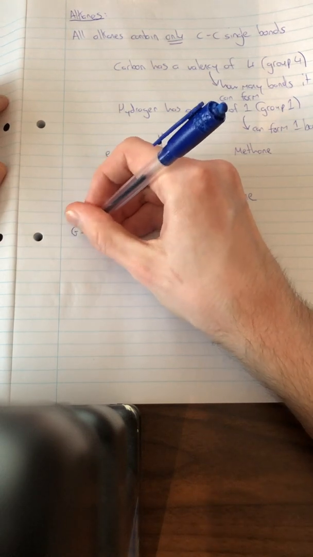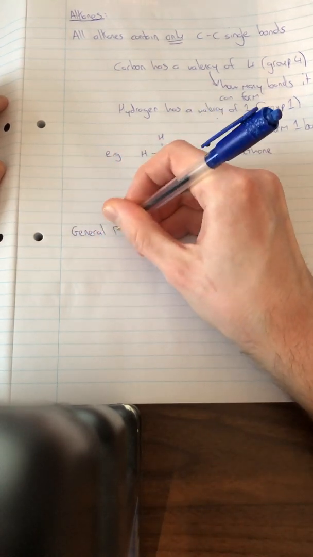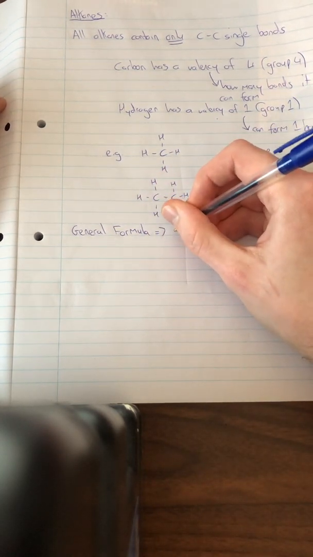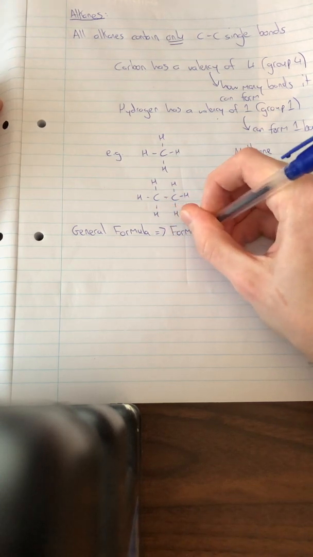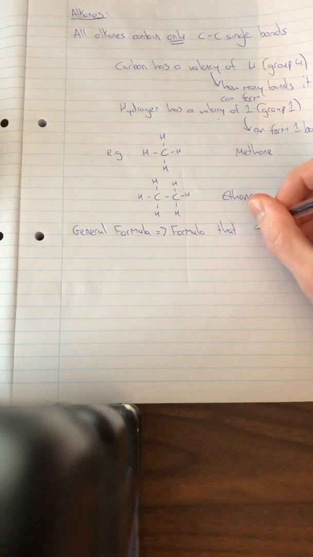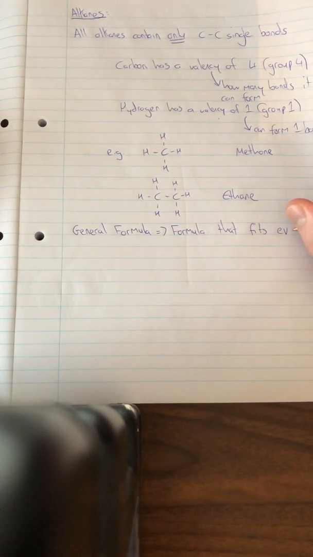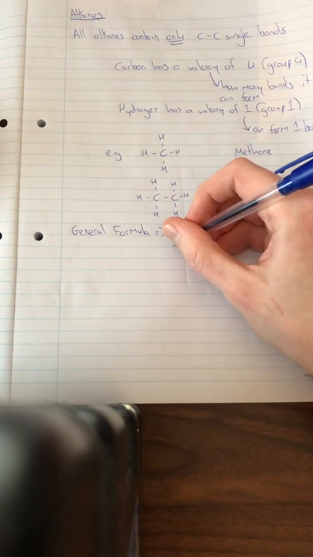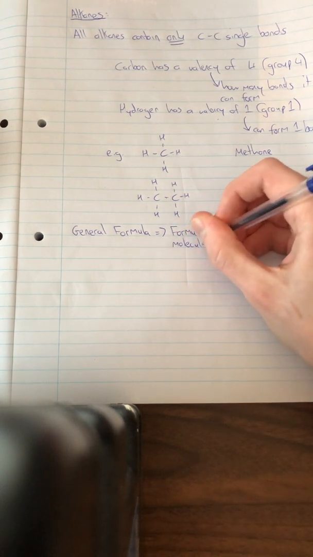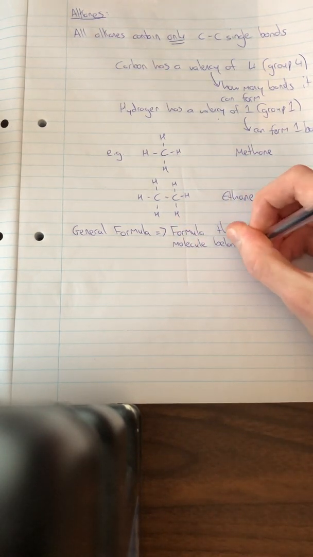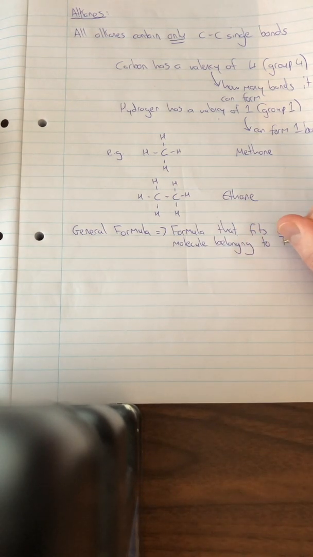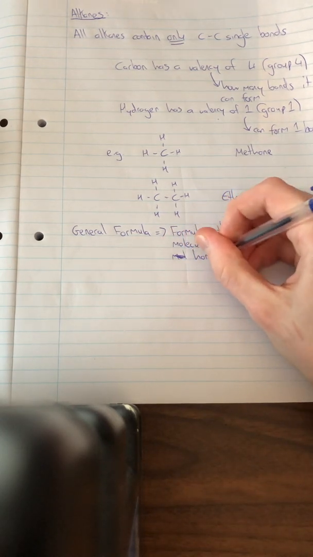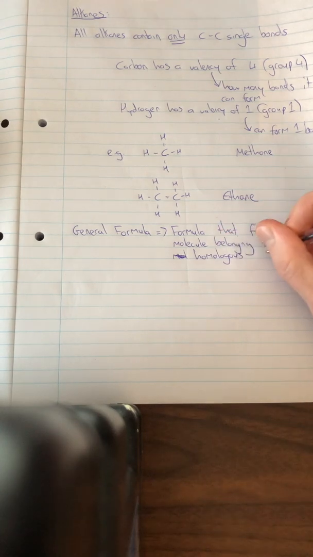Right, now, the next part is the general formula. The general formula is the formula that fits every molecule belonging to that homologous series.